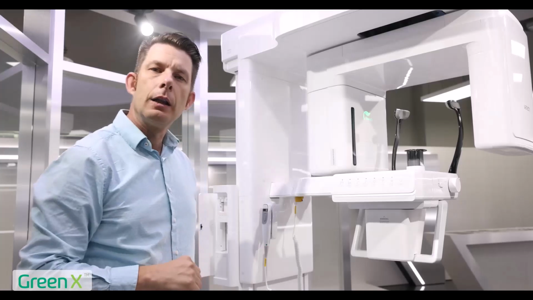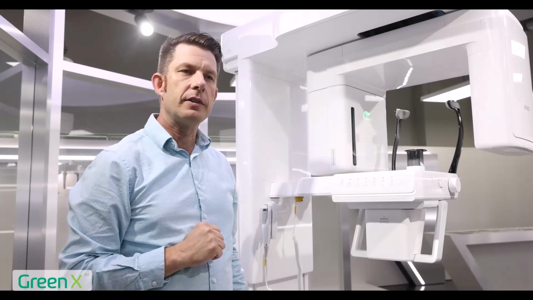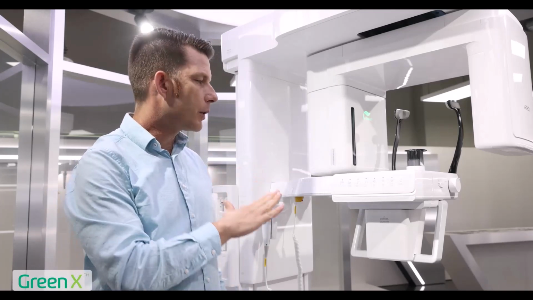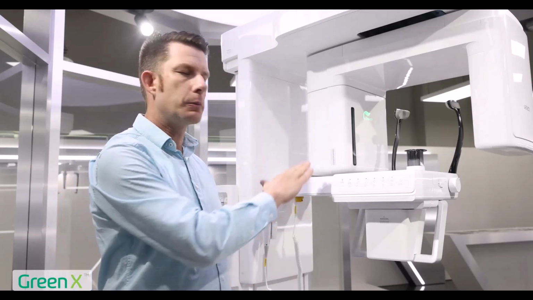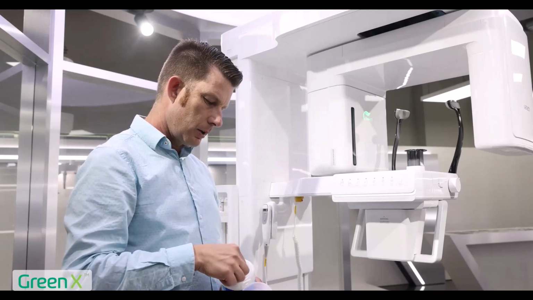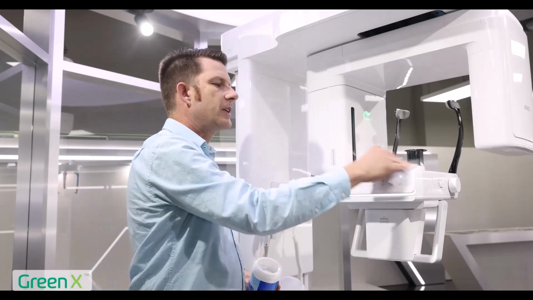All right, let's go ahead and look at cleaning and care for the device. With cleaning and care, you want to use a hydrogen peroxide based wipe. We do not want to spray on the device, but just use a hydrogen peroxide based wipe to wipe off the areas. So I've got my hydrogen peroxide based wipes here. We're going to wipe the device down.